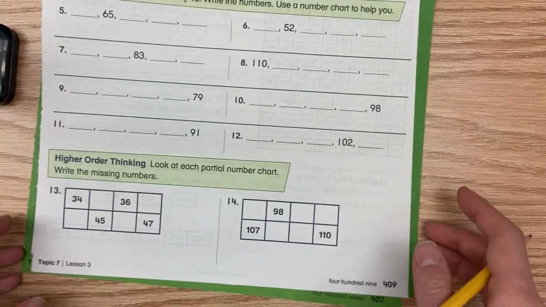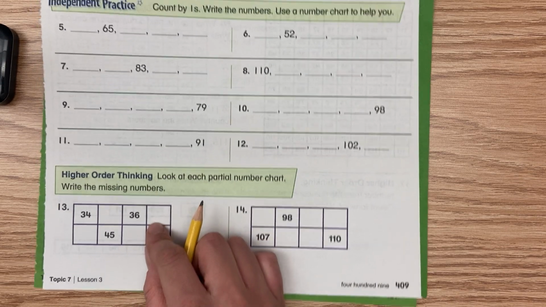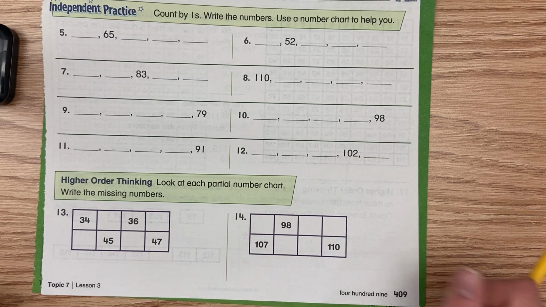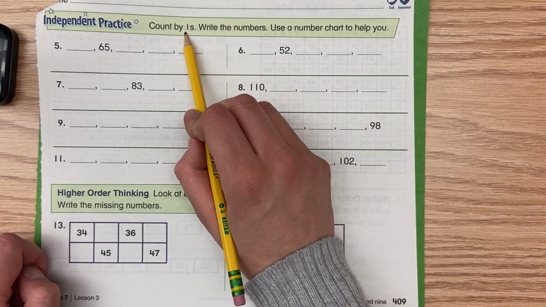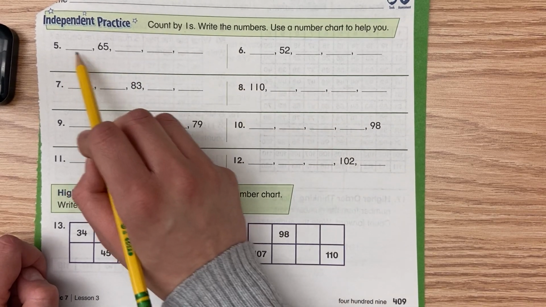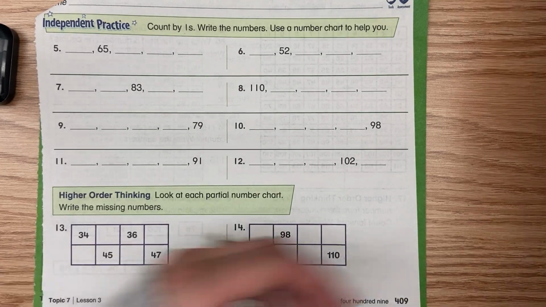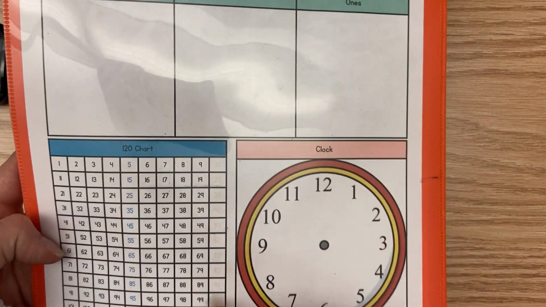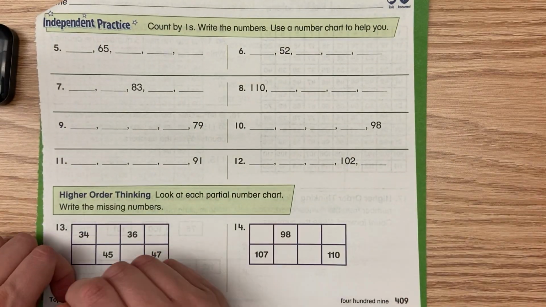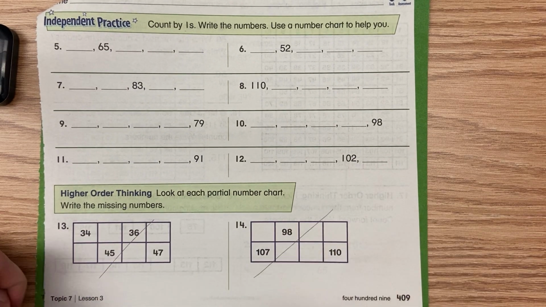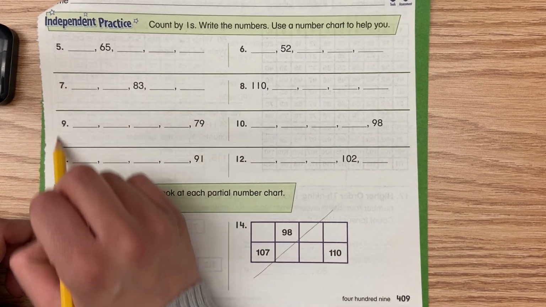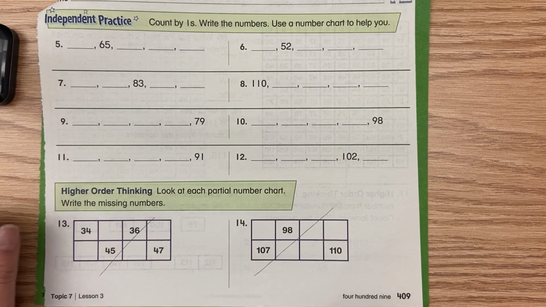Okay, go ahead and turn to the next page, page 409. You're going to do the same thing here. You're going to continue counting by ones and make sure to write the numbers in the blank spaces. Don't forget that you can use your 120 chart to help you. Okay, you don't have to do the bottom part here if you don't want to, but I do want you to complete 5 through 12 on page 409.